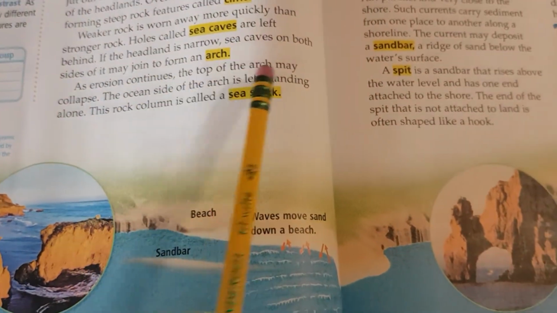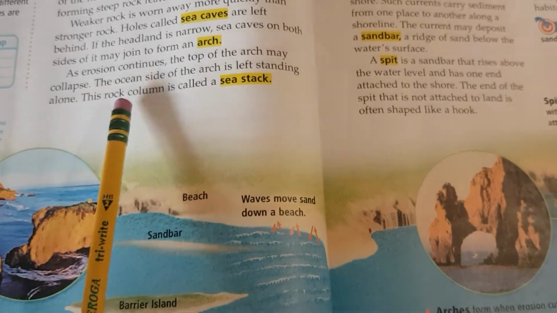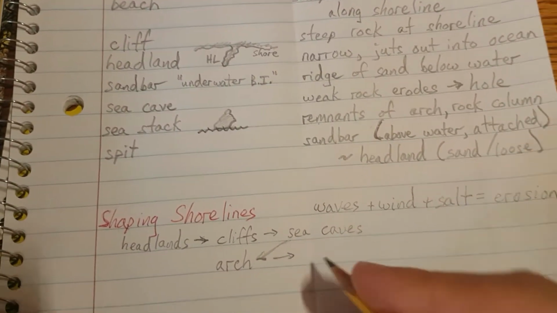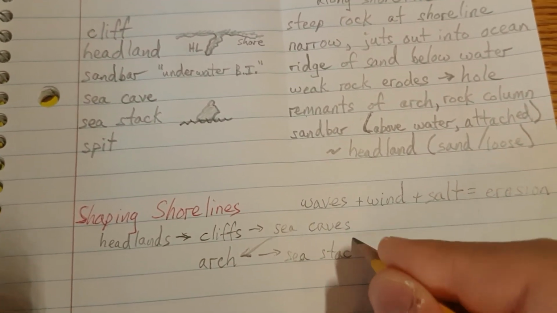Okay, as erosion continues, the top of the arch may collapse. The ocean side of the arch is left standing alone. This rock column is called a sea stack. So the arch can become a sea stack, S-E-A S-T-A-C-K.